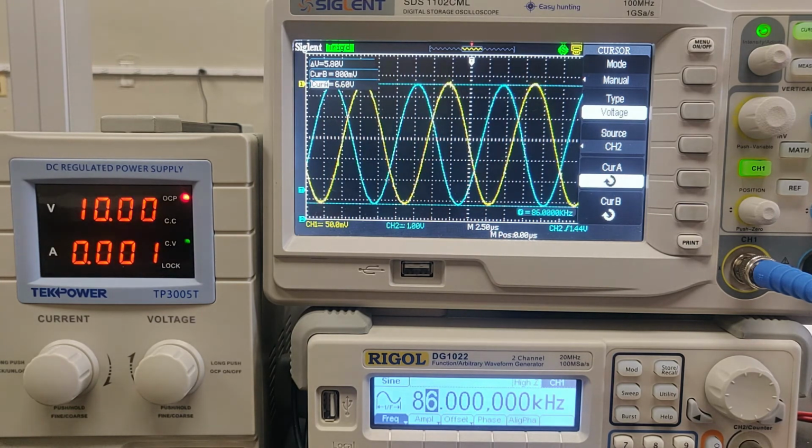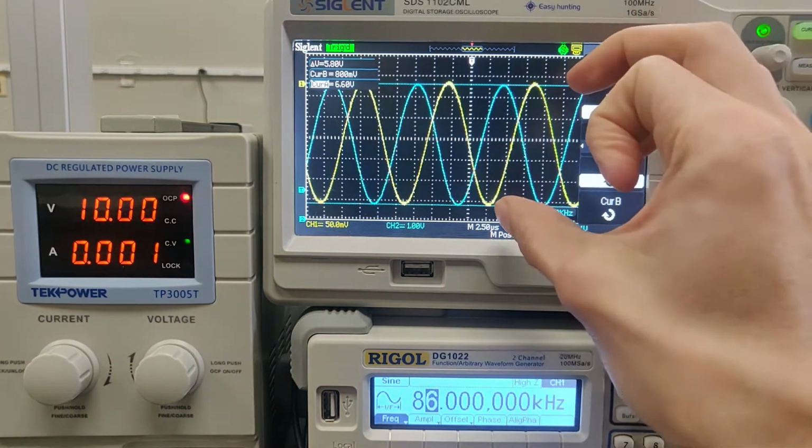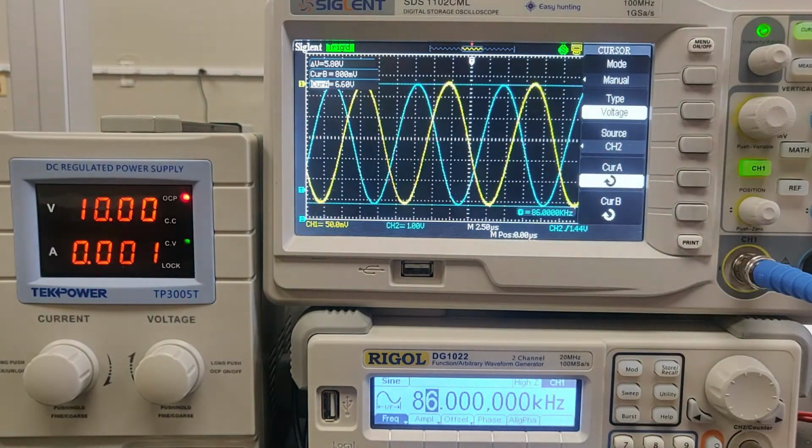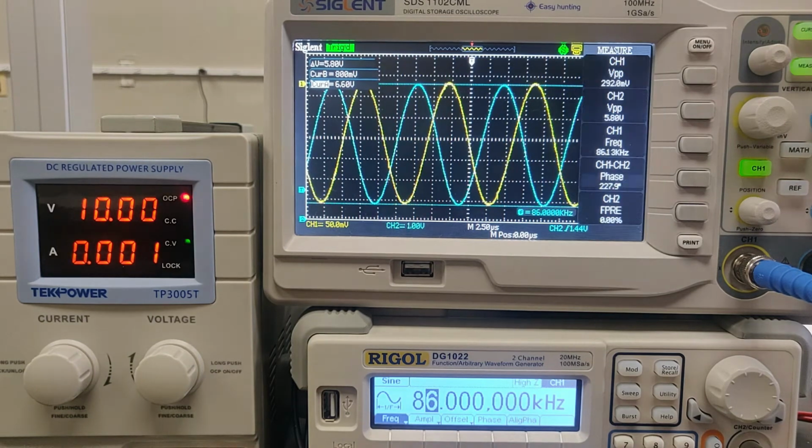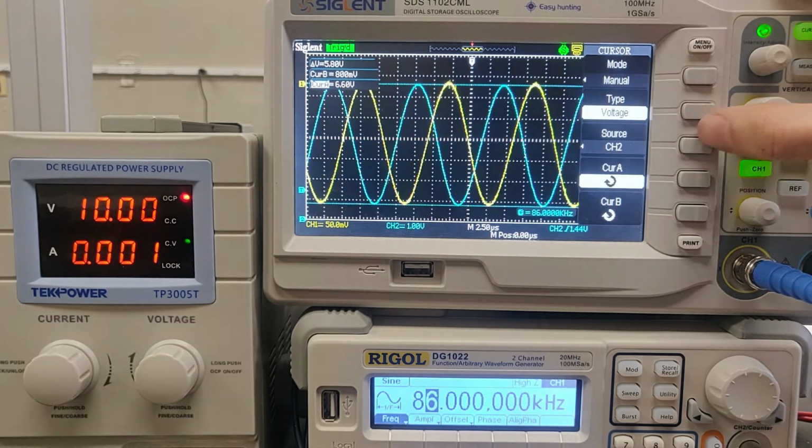So we initially said that the gain at our cutoff was going to be 19.56, around there. And looking at our cursors, this amplitude of our output signal is 5.8 volts. You can even measure it. What am I looking at? Channel 1.